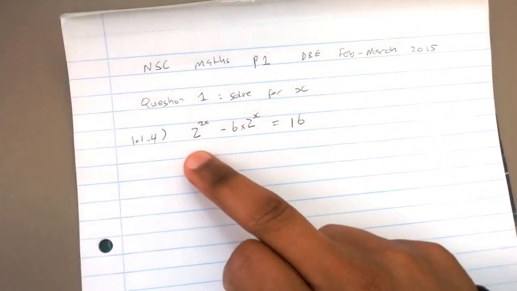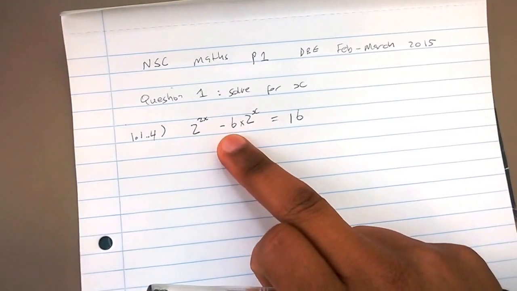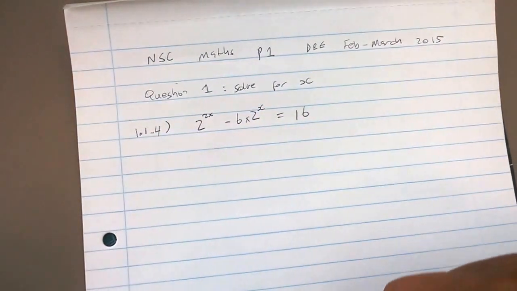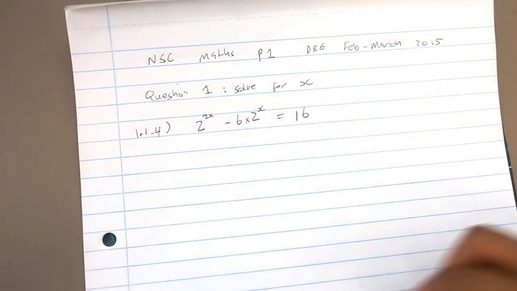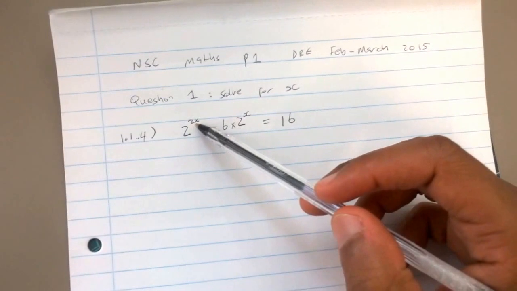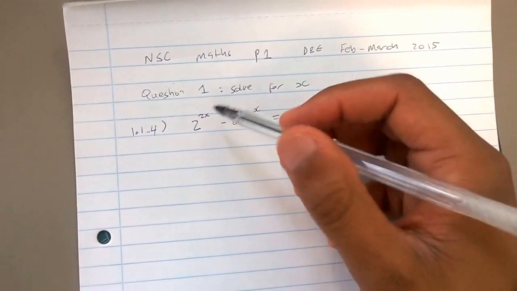So you've got 2 to the power 2x minus 6 multiplied by 2 to the power x equals 16. What you want to do is to solve for x. The first thing you should notice is that this 2 and this x can be interchanged.